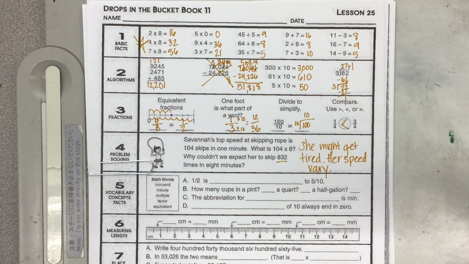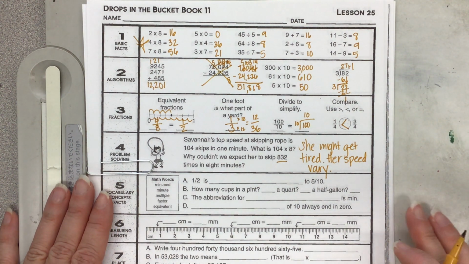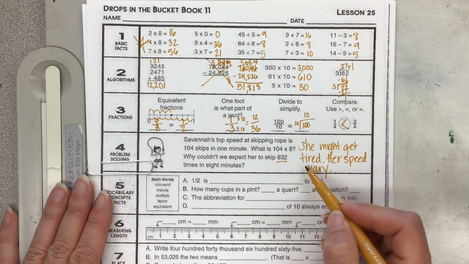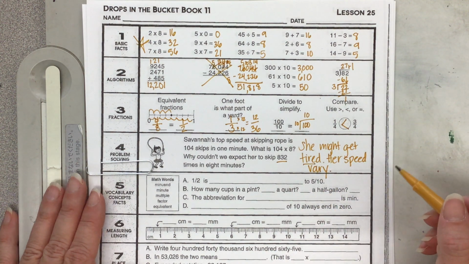Yes, Barrett? I don't know if I got number 4 right, but what I said is for 4 minutes you would be tired, so instead of 832, maybe 800. So if I wrote tired and you wrote tired, you're right. Alright.